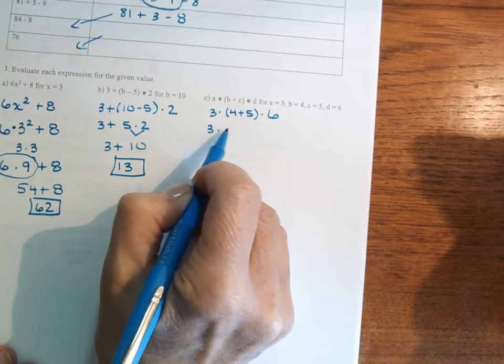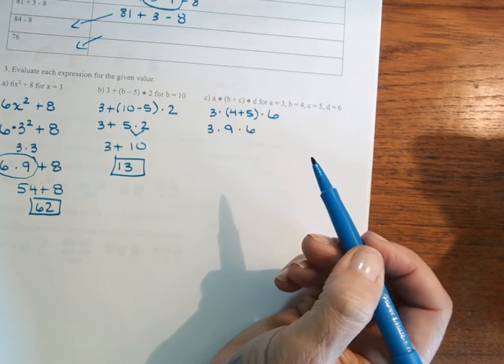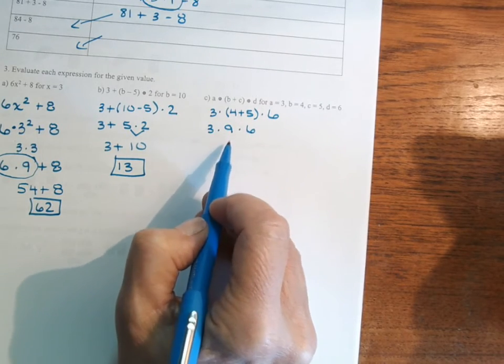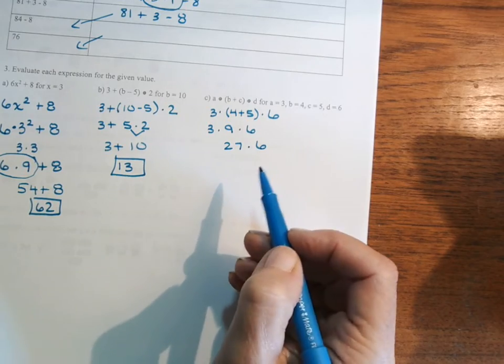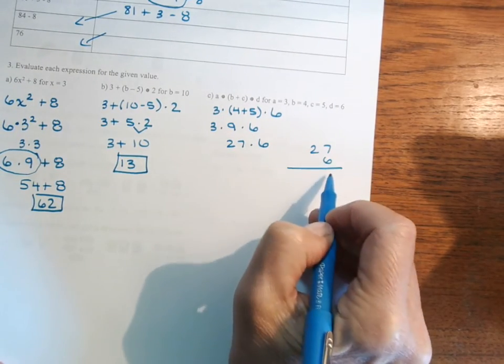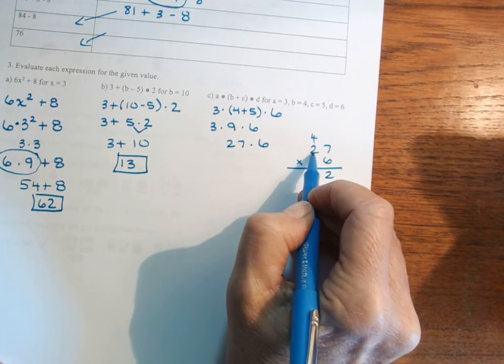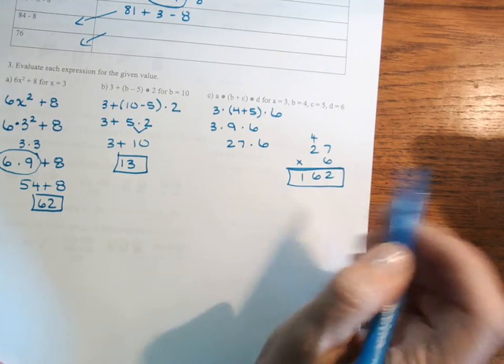So I've got 3 times 9 times 6. Exponents, no. Multiplication or division, yes, from left to right. So 3 times 9 is 27. 27 times 6. 6 times 7 is 42. 6 times 2 is 12, plus 4 is 16. So the answer for this one is 162.